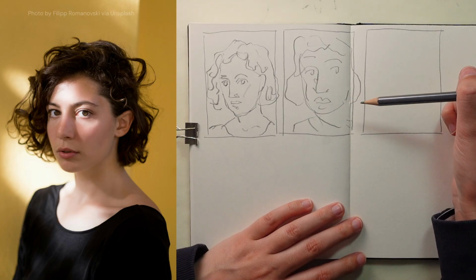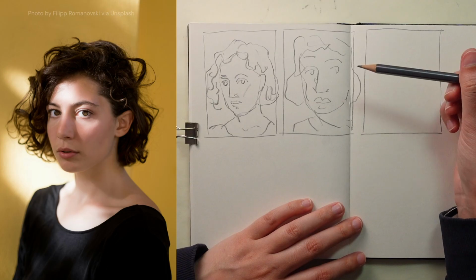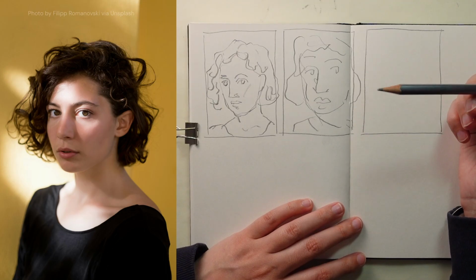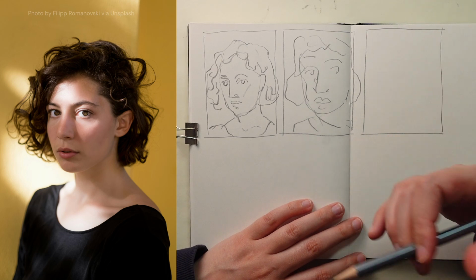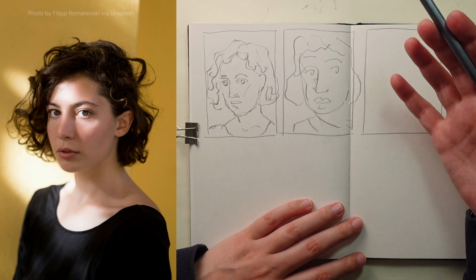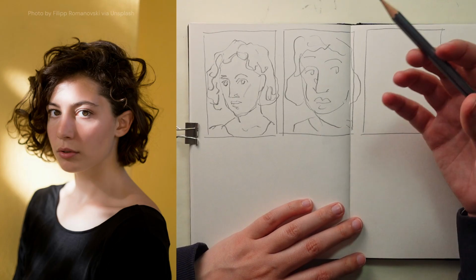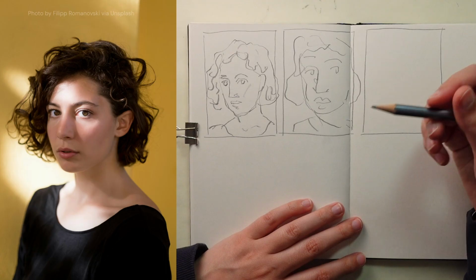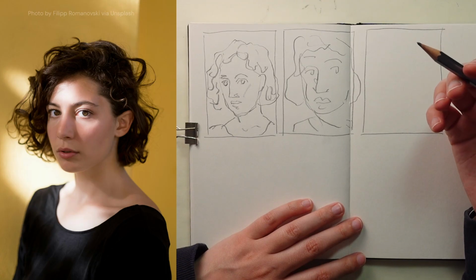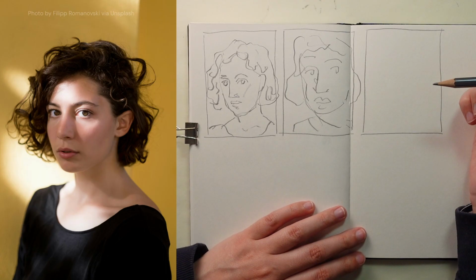The idea is not to be focused on accuracy, on if the drawing resembles the person or not. It's just to practice to draw this type of portraits, not focused on making the drawing exactly like the person, but to use this photograph as just a reference.